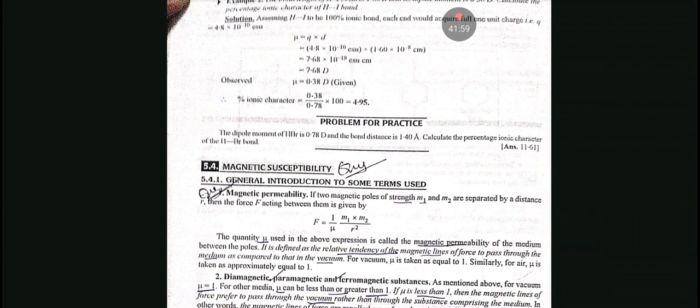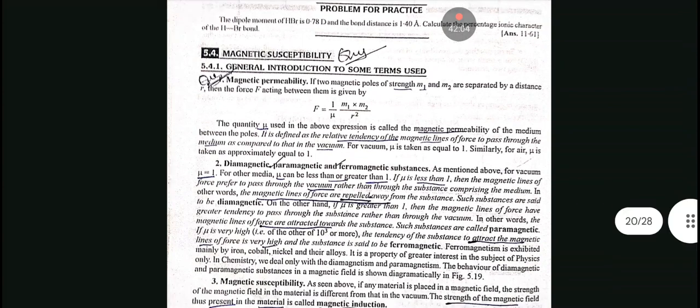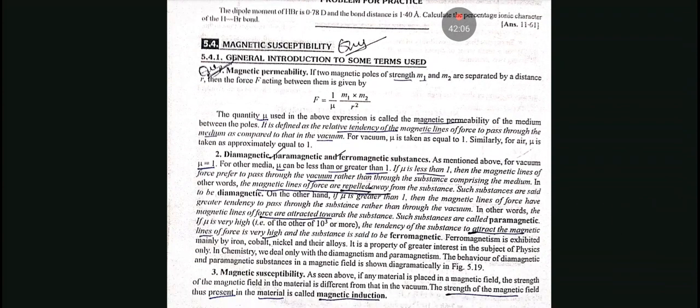Magnetic susceptibility. General introduction to some terms used. Magnetic permeability. If two magnetic poles of strength m1 and m2 are separated by a distance r, then the force acting between them is equal to 1 by mu, m1 into m2 upon r squared. The quantity mu used in the above expression is called the magnetic permeability of the medium between the two poles. It is defined as the relative tendency of the magnetic lines of force to pass through the medium as compared to that of the vacuum. For vacuum, mu is taken as equal to 1. Similarly, for air, mu is taken approximately equal to 1.